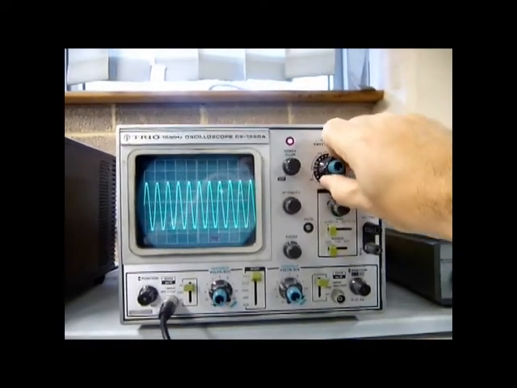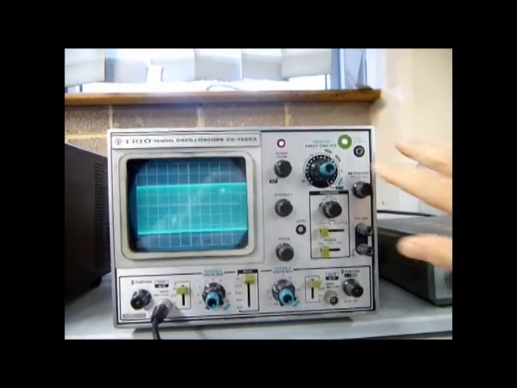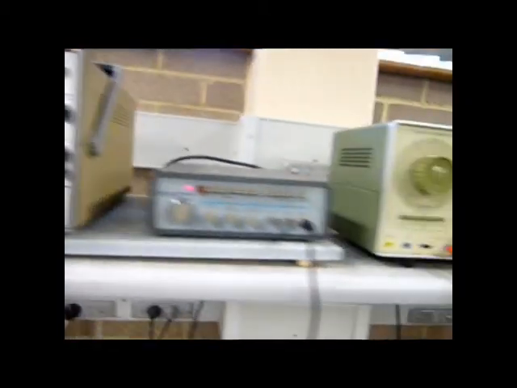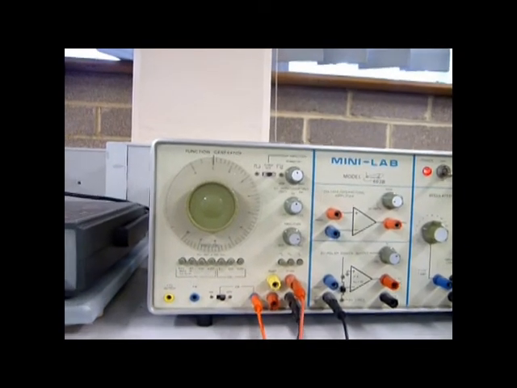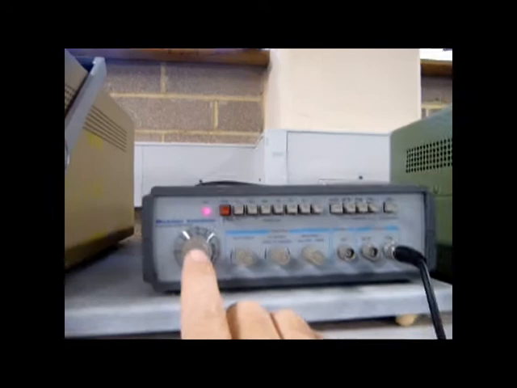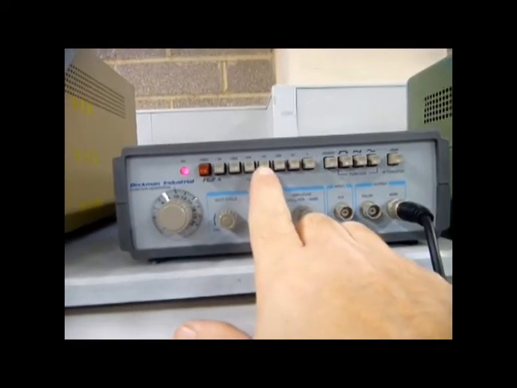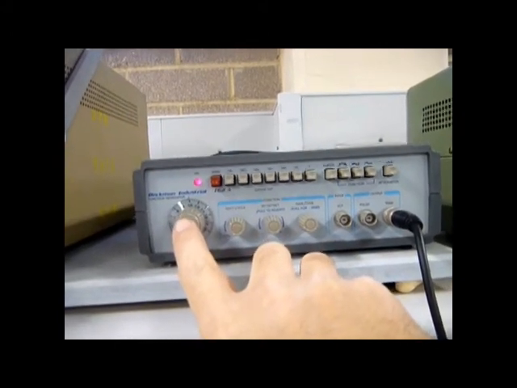So we knock this down here to display our carrier again down to 0.2 milliseconds, and then we move over here to our mini lab. It's got the AM modulation on here. I've got 1 kilohertz here from our Beckman industrial function generator.